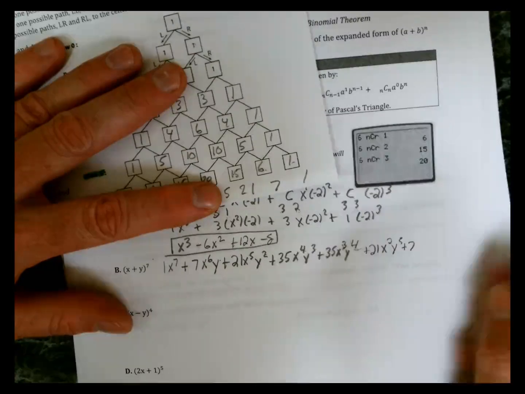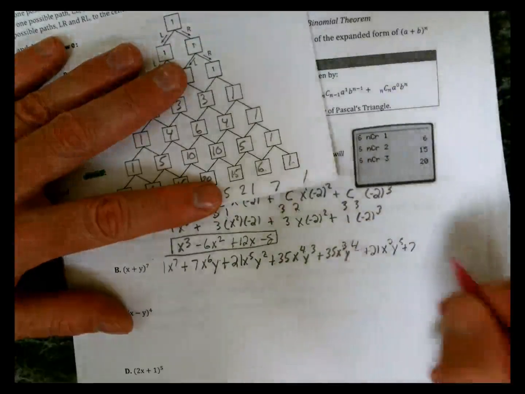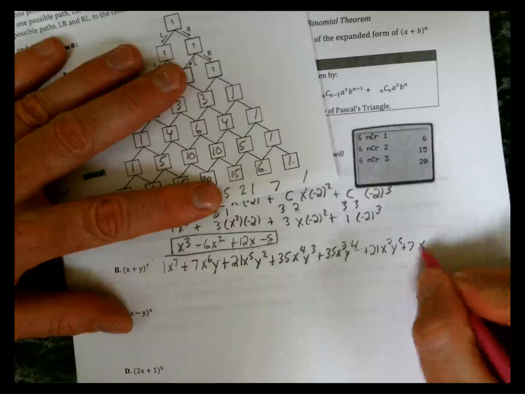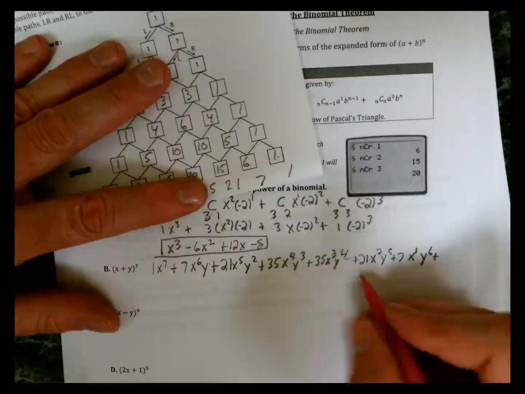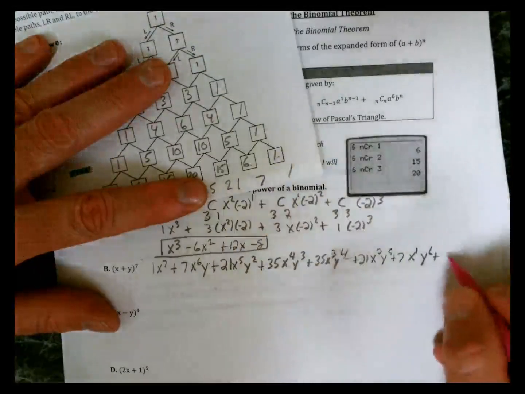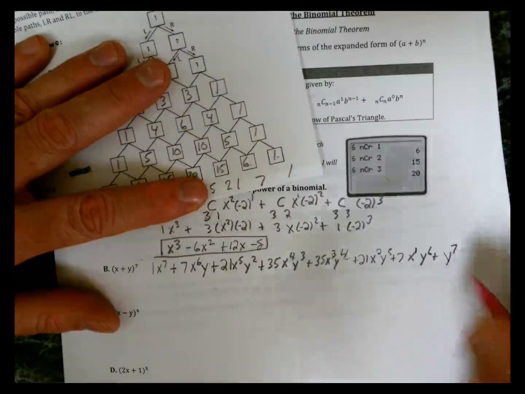We're almost to the end, right? I'm not seeing it on my paper, which is good. And that x is now going to be the 1st part. You don't have to write it. And the y to the 6th. And finally, I don't need that 1, right? Because that 1 is my last term. I'm just going to say y to the 7th. All right. So here we go.